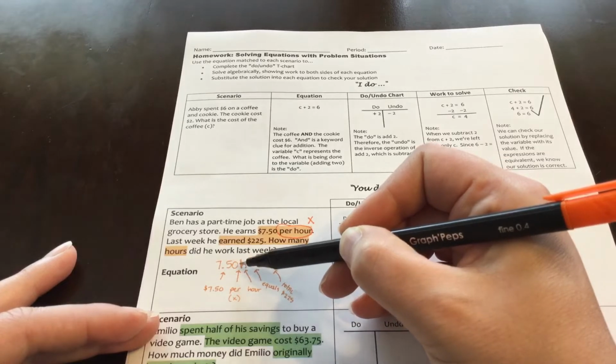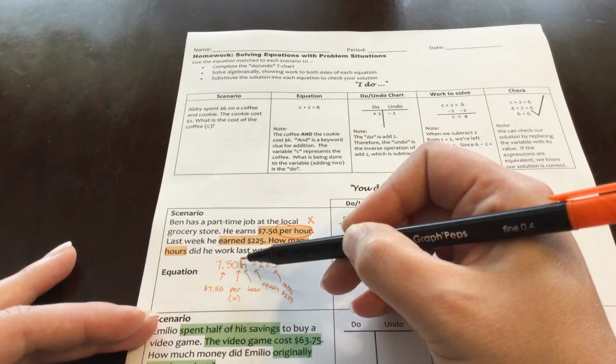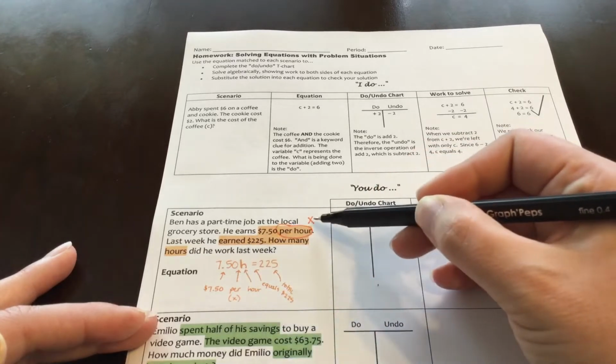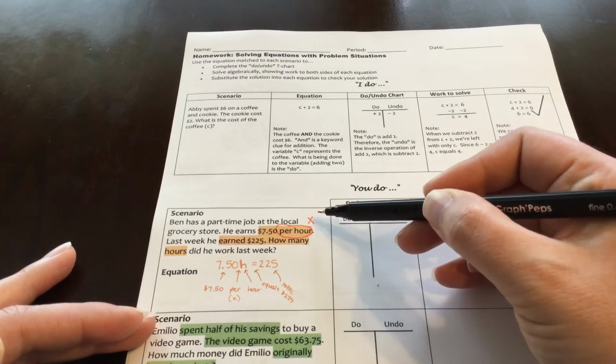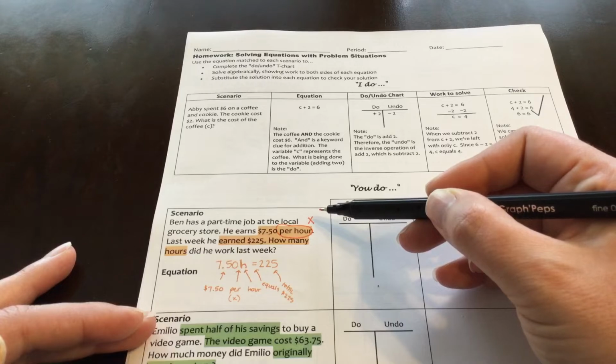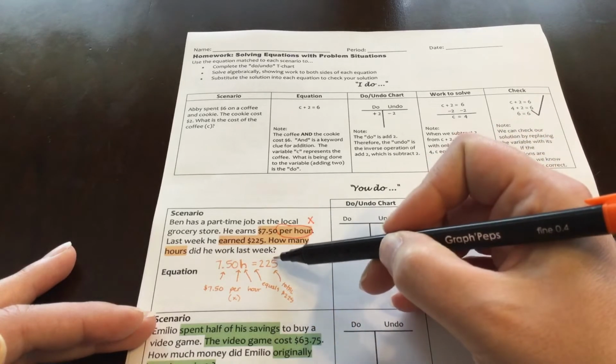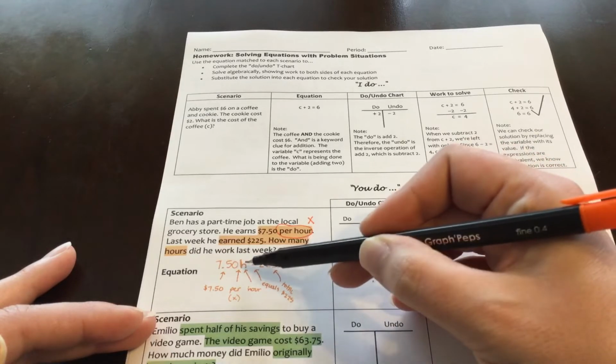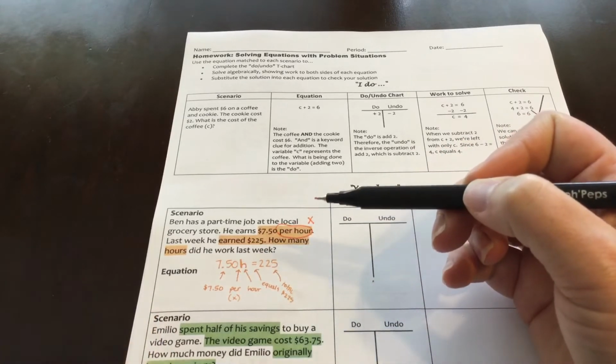You could also use the dot, but I did not want to confuse it with a decimal. And I could also use an X to represent multiplication like I did right there, but I didn't want to confuse that with a variable either. And then it said that the earnings was $225, and so we'll work backwards to know how many hours were worked last week.